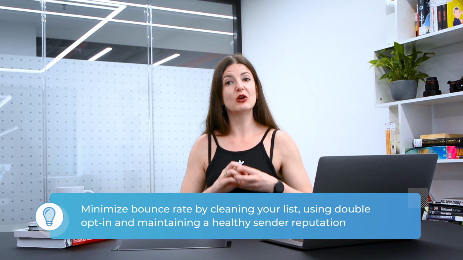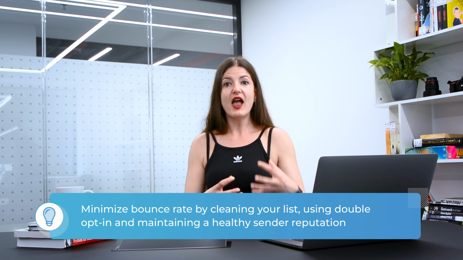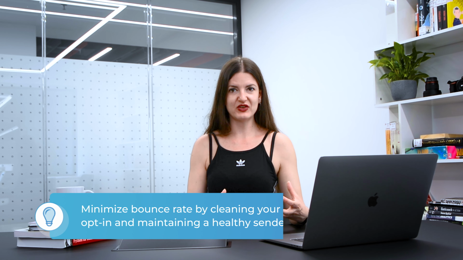Not to mention how negatively a high bounce rate can impact your email marketing cost and earn you a bad reputation with email service providers and platforms. Many providers will charge based on the number of emails sent, and reducing your bounce rate optimizes the cost itself. Ideally, you want your bounce rate to be 0, but you'll never reach that. So make sure to clean your list, use double opt-in to validate email addresses, and maintain a healthy sender reputation.